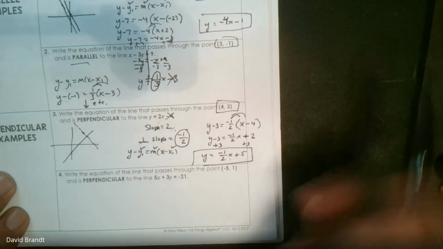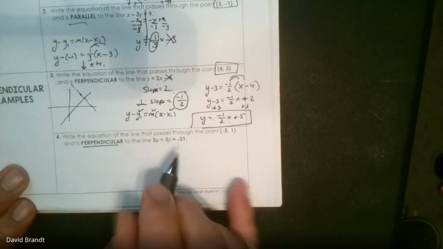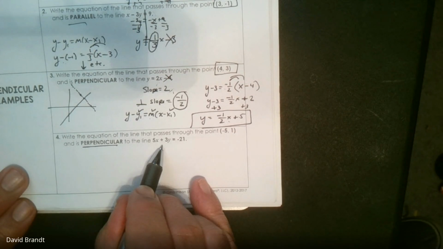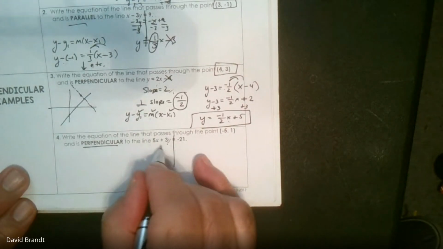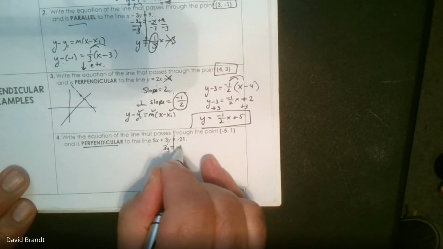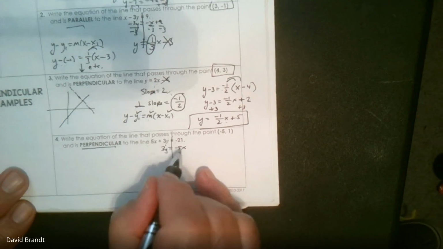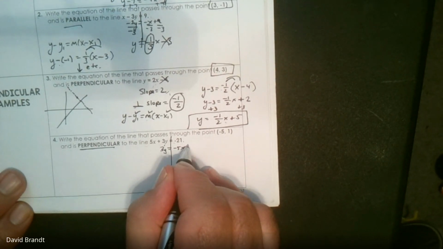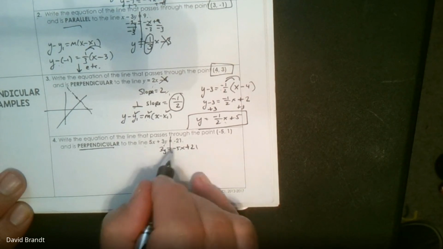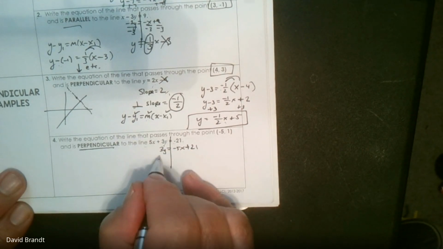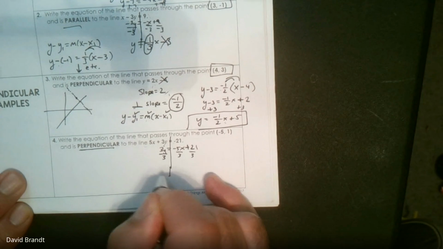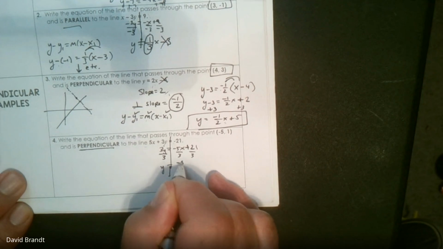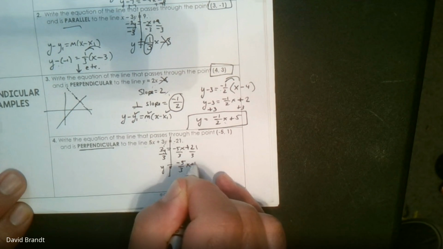You can check that. Now, number 4, the last example we're going to do, it needs to be perpendicular, but we don't know the slope of that line yet. Y is not by itself. We got to get y by itself, so move the 5x over. That's a +21. Remember, I don't care about the y-intercept anyway. All right, divide everything by 3. That's -5/3 x plus 7.